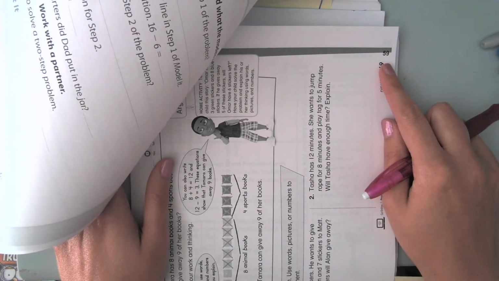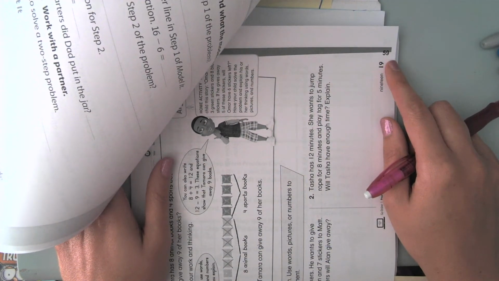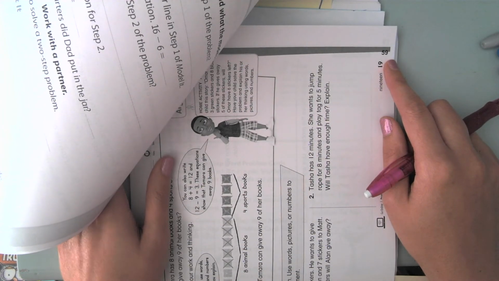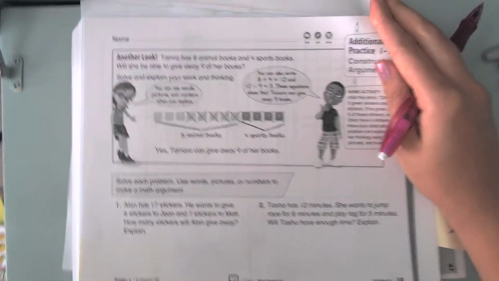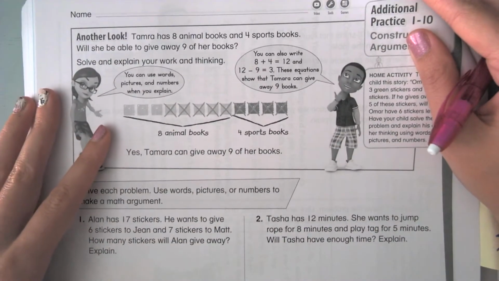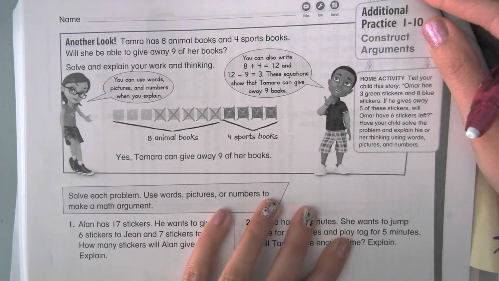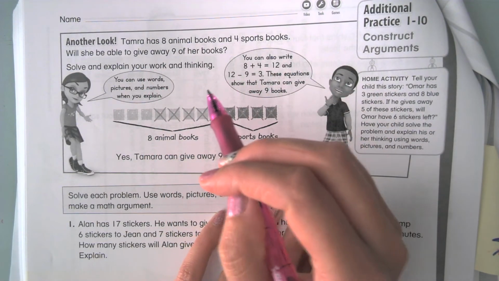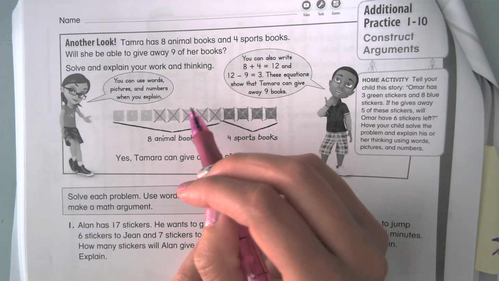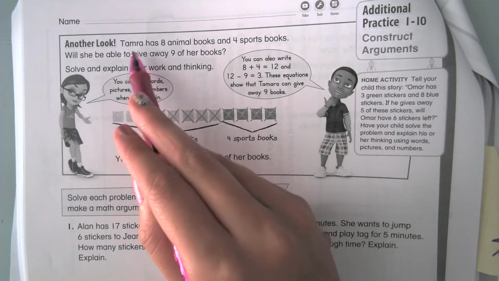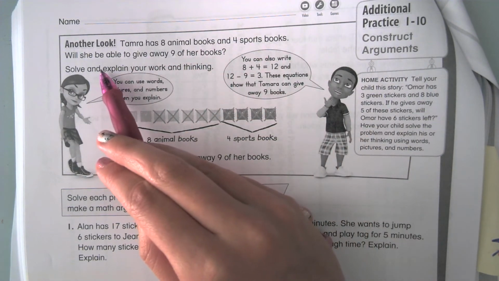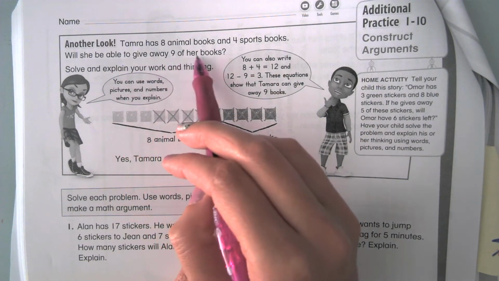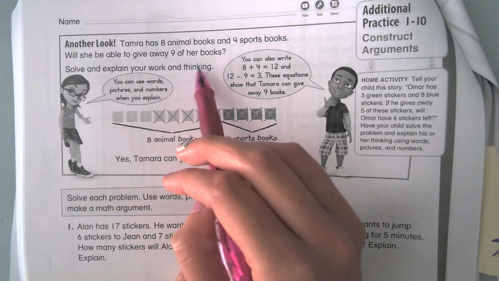Now I'm going to open up to page 59, and that's what we're going to work on right now together. So pause and open up to page 59. Alright, once you've hit play and you're opened up to page 59, we're going to read together and look at these 2-step problems. The problem I'm given here is: Tamara has 8 animal books and 4 sports books. Will she be able to give away 9 of her books? Solve and explain your thinking.